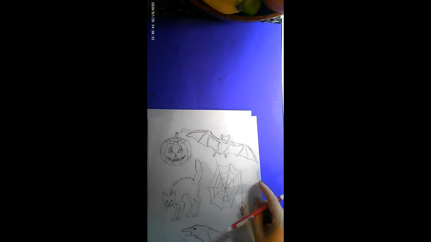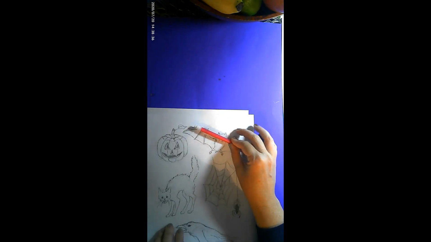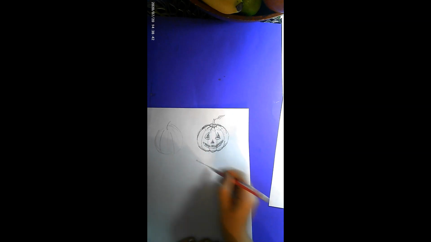Alright, next is our bat. So I'm going to use an axis line. I'm going to match the axis line that's here because I want to draw my bat at an angle. So I'm holding my line here, and I compare to here, and I kind of draw this angle in. And then I match the angle I see here and compare to here. Alright, so now I have the angle of the body, and I can start drawing in everything else.